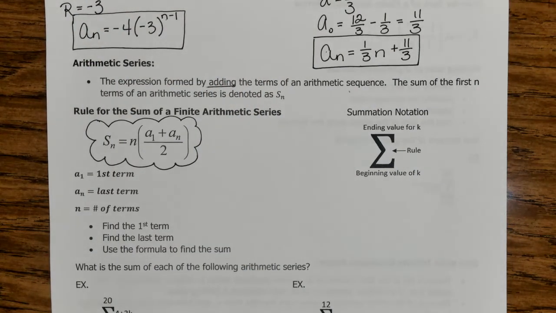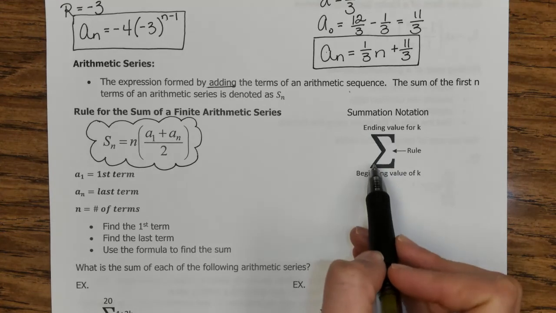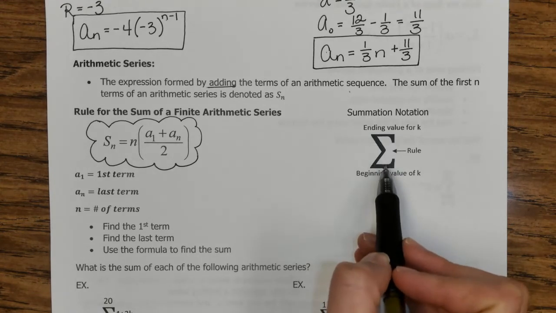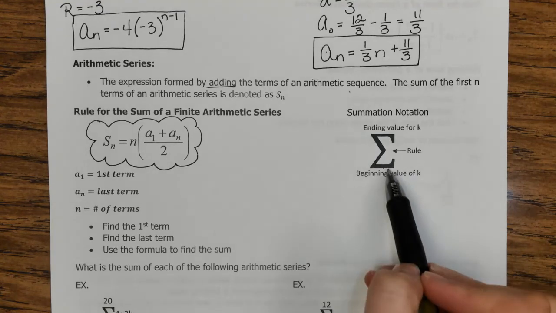Okay? Now, I'm either going to give you the series or I'm going to give you this summation notation. Okay, this is called sigma. It's a Greek letter. All it represents is summation. You're adding terms together. Okay, so it looks a whole lot different than what you're used to. This is your first time to probably see it. All it means is that we're adding it all together.